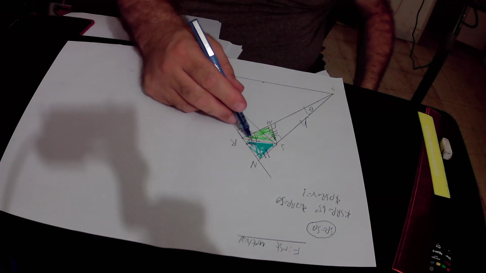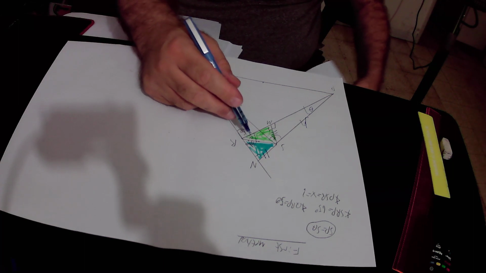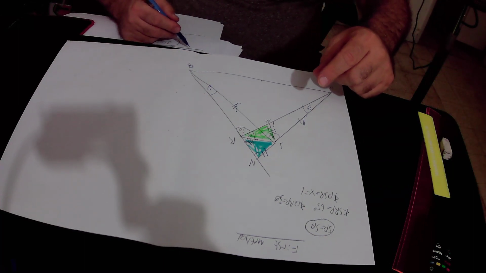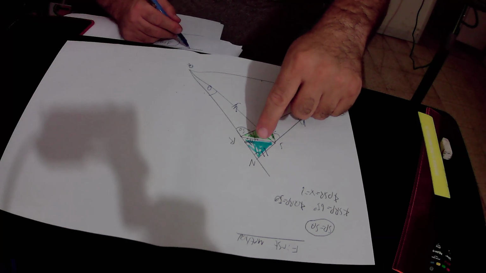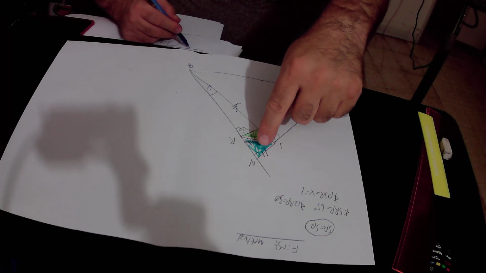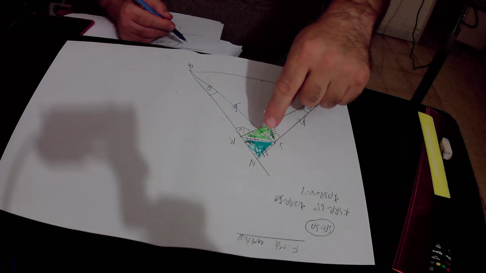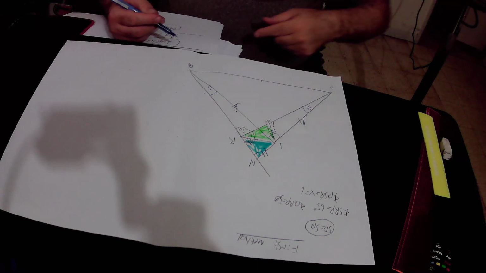So this angle equals 65 degrees. Then we focused on the green triangle and the blue triangle. Those two triangles are right triangles, and we proved that those two right triangles can go into each other.